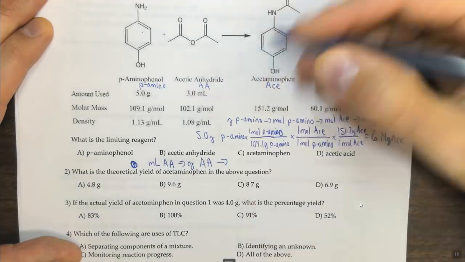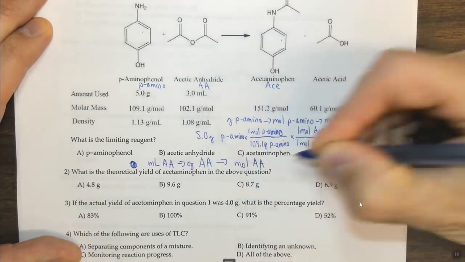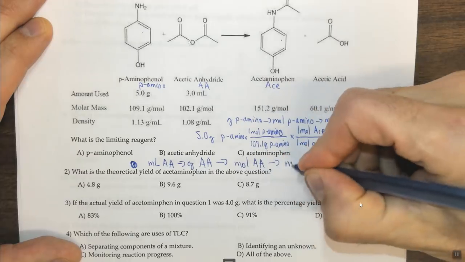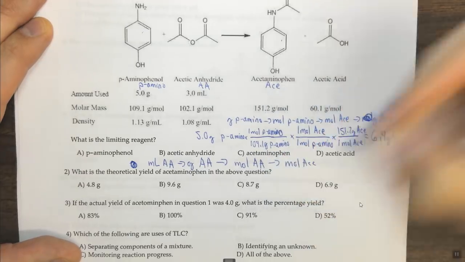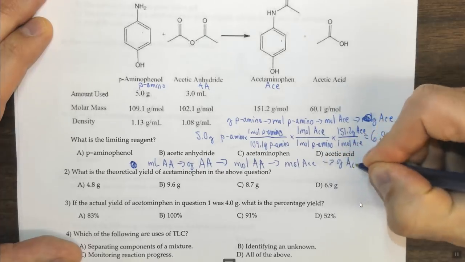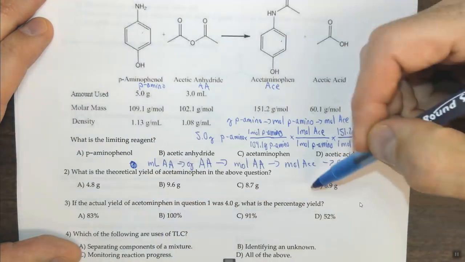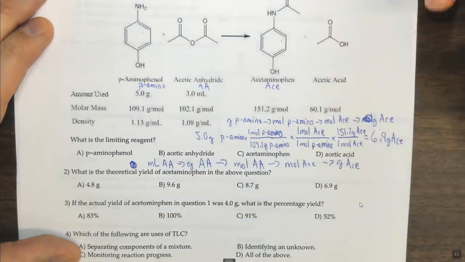Once I have grams of acetic anhydride, I can find moles of acetic anhydride using the molar mass, then moles of acetaminophen using the balanced chemical equation, and then grams of acetaminophen using the molar mass of acetaminophen. So it's one extra step because I have to go from milliliters to grams. So as I said before, I'm going to write it down here because there's space down there.